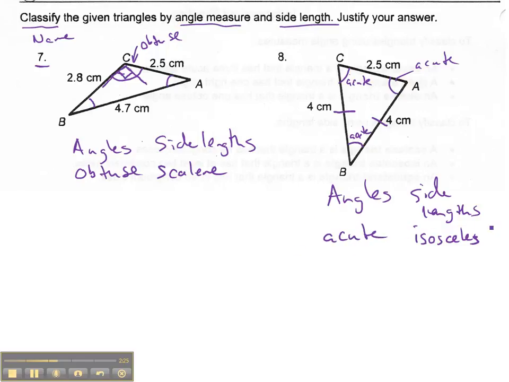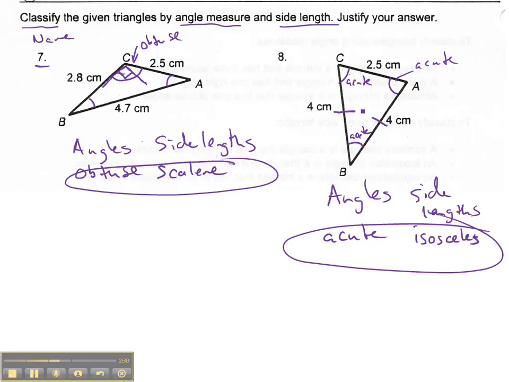One other important thing to know about isosceles triangles is that the angles opposite the congruent sides, so these two angles are congruent. So these two angles would equal each other. Angle C and angle A are both congruent.